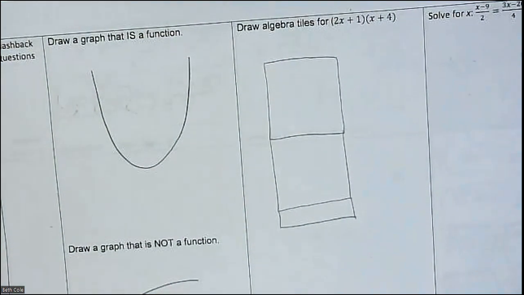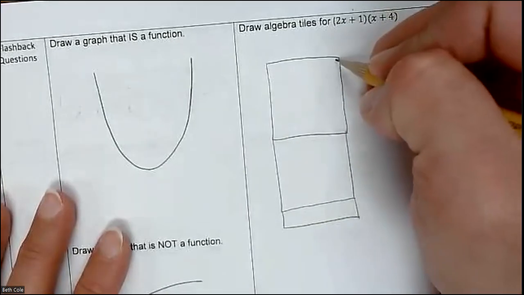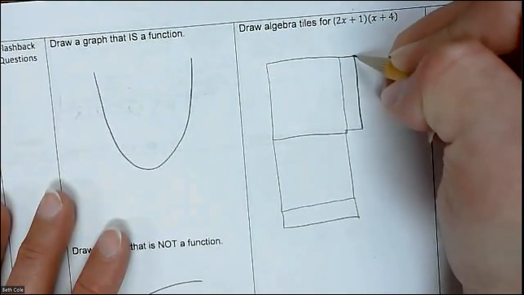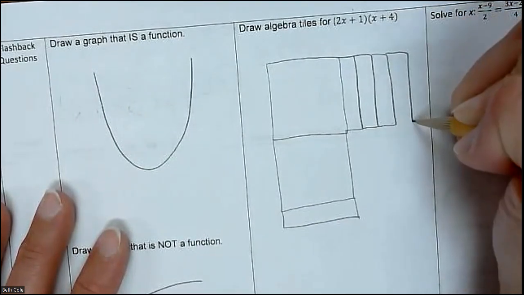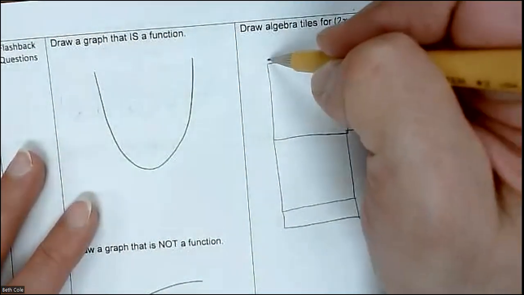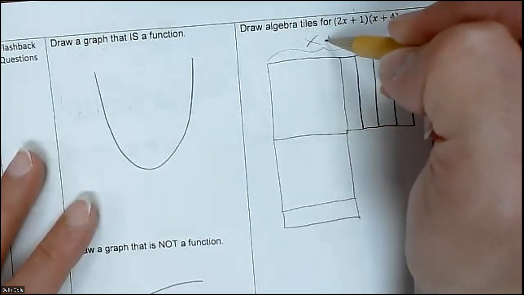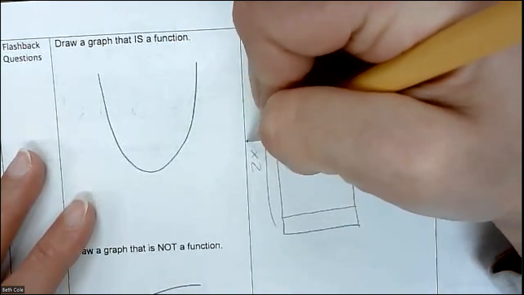I know, but it's when you multiply them together. And then when you go this way, it's 1x and then plus 4. So you're gonna have 4 of the little rectangles. Just go ahead and draw it, and then I'll label it up to the best of my ability. Like when you look this way, it's an x plus 4. And when you look this way, it's a 2x plus 1.